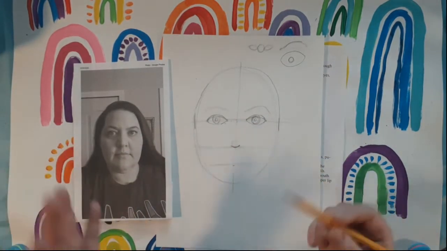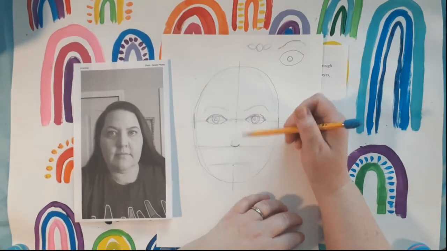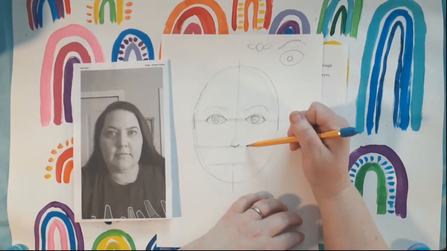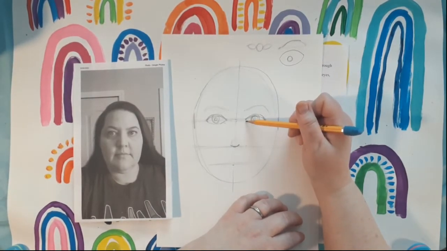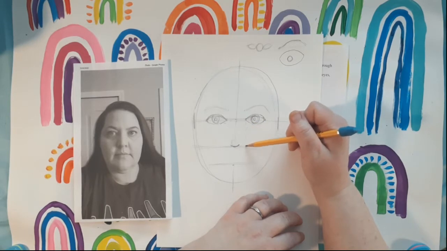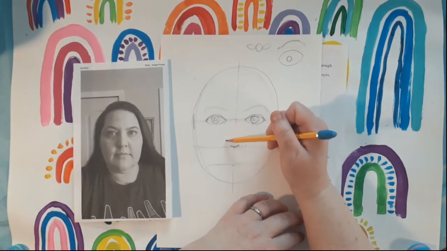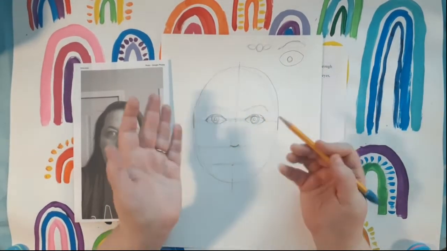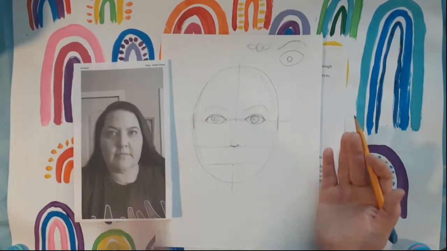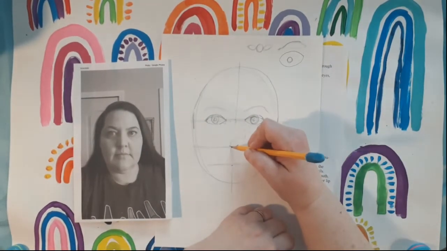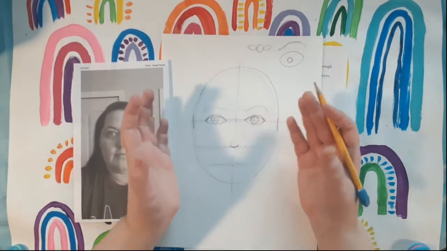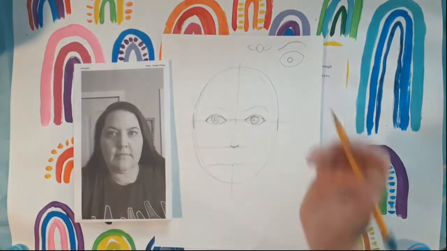Now again, the way our noses are structured, the corners of our noses, the nostrils, are going to align with the corner of our eyes. So if you put too much space, your nose is going to look very wide, okay? Depending on the shape of the nose is how wide it looks, or how short or small and petite it is.